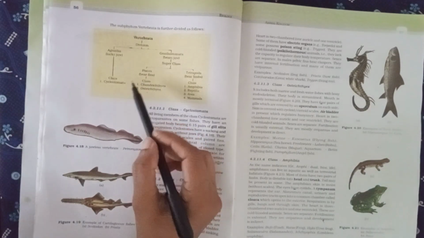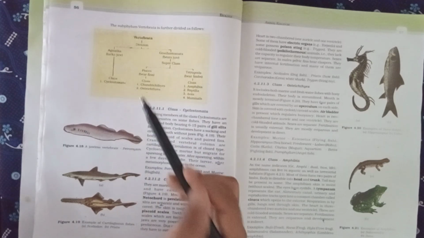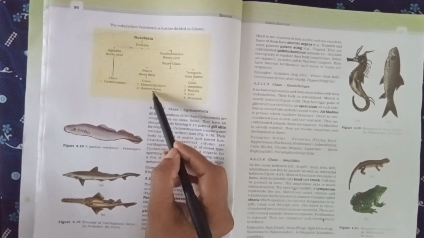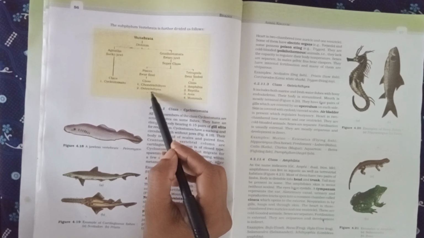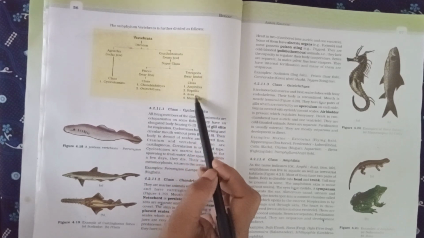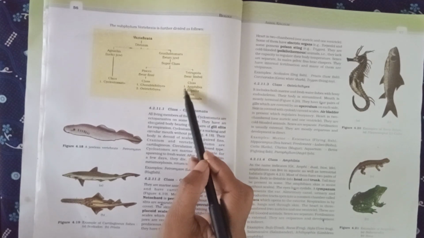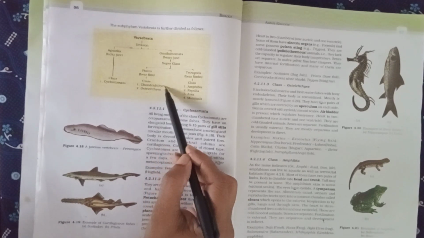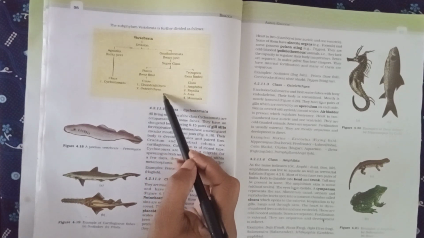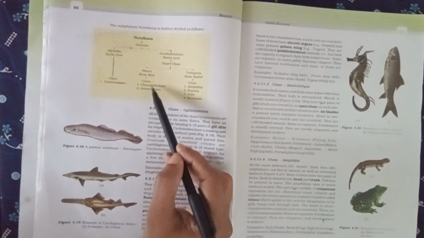Next, we discussed Cyclostomata, Petromyzon or lamprey. Then we discussed Chondrichthyes and Osteichthyes. Then we can discuss these four tetrapods. They have legs. These are two types of fishes. Chondrichthyes are cartilaginous fishes and Osteichthyes are bony fishes. Now we can discuss the difference between Chondrichthyes and Osteichthyes.